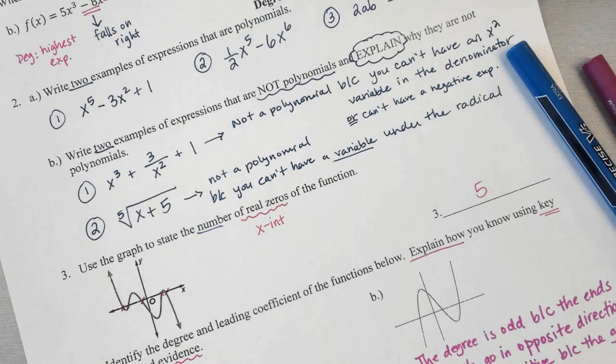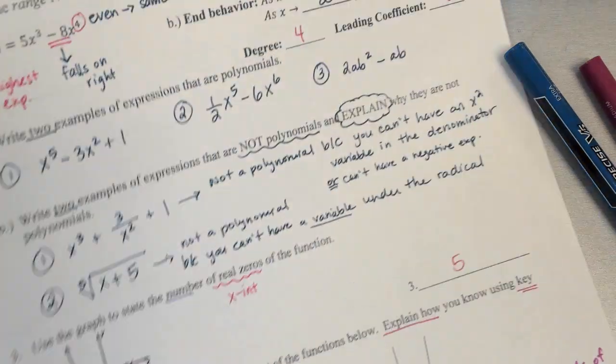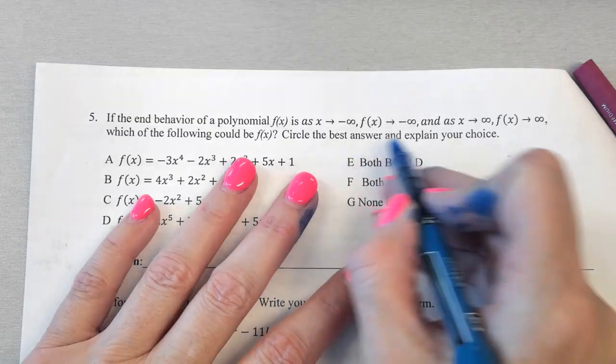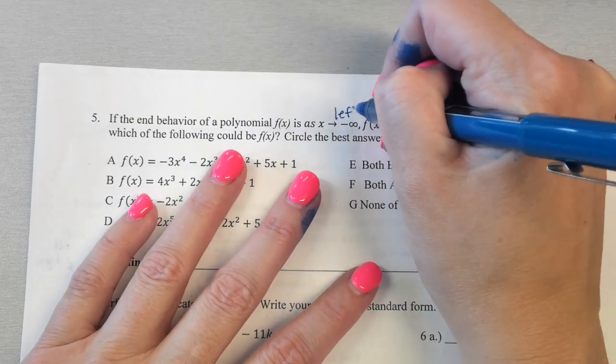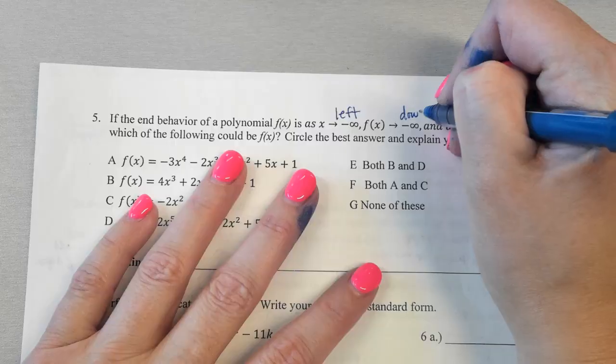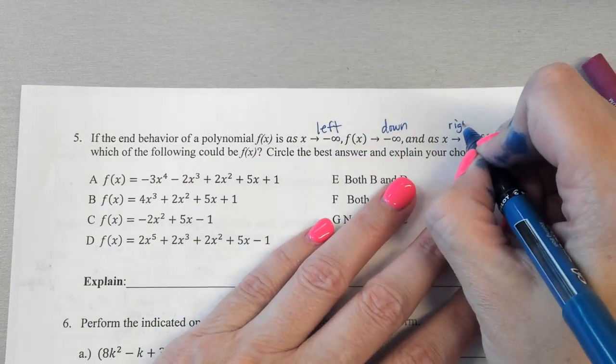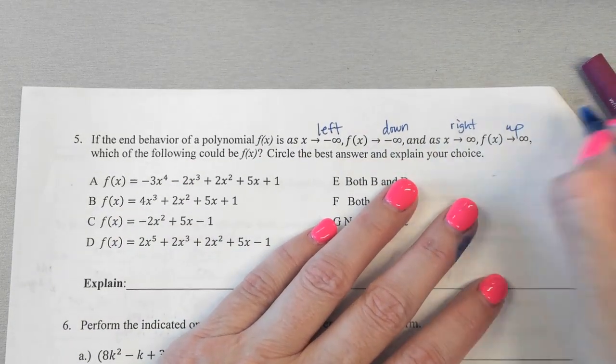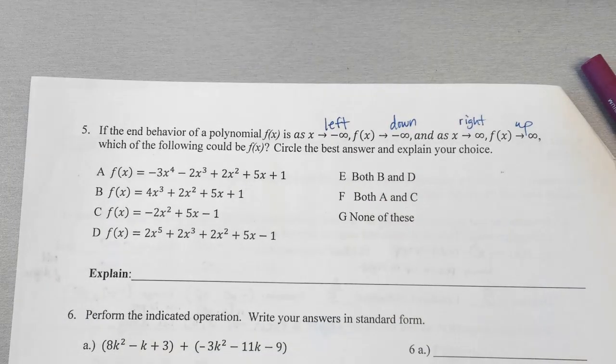Okay, so you had a multiple choice question here. If the end behavior of the polynomial is as x goes to negative infinity, f of x goes to negative infinity. Something I might write out is, this is saying on the left, it's going down, and on the right side, it's going up. Which of the following could be f of x? Circle the best answer and explain your choice.